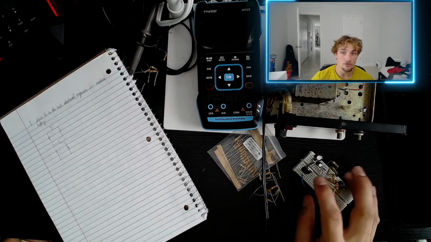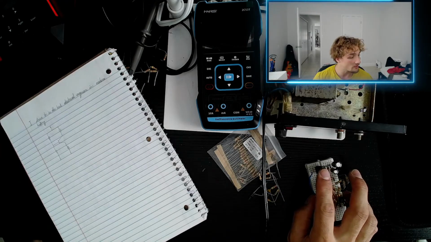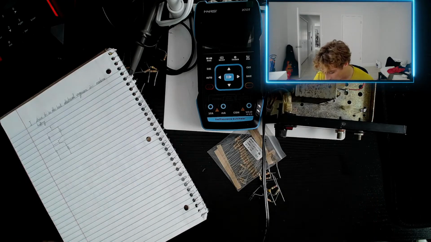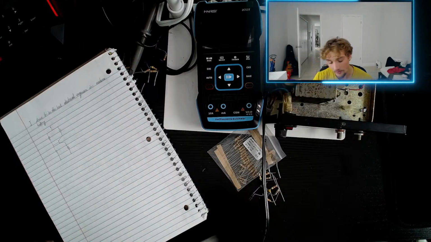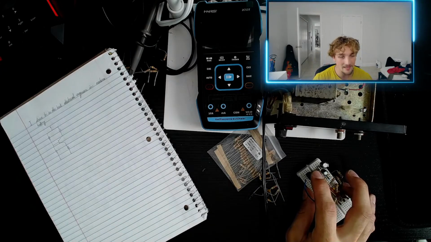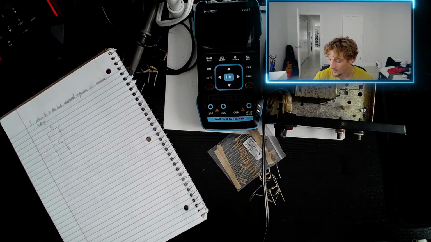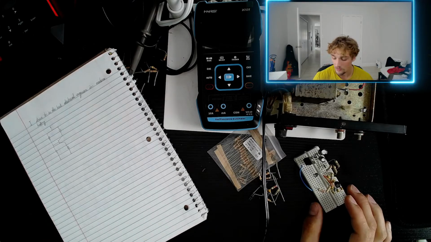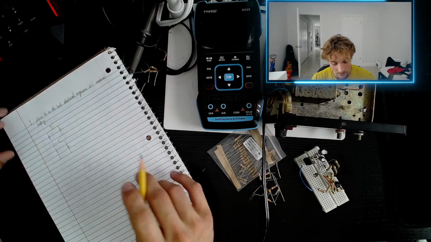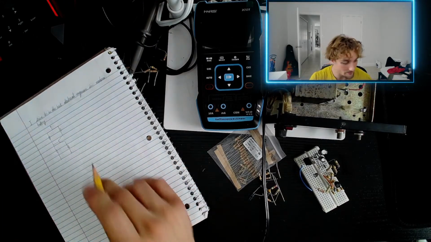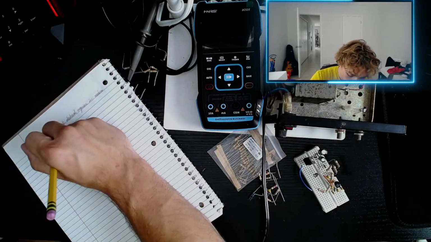Then I run this through this voltage regulator right here, the L7809, where the last digits indicate the output voltage, 9 volts. And so that means that's going to be our supply voltage, or our VCC, into our oscillator.